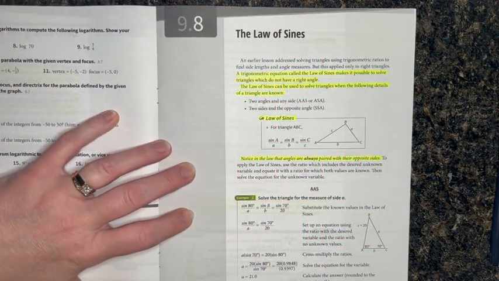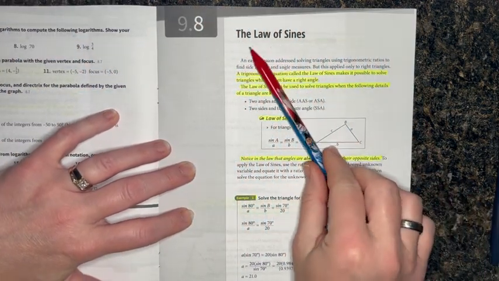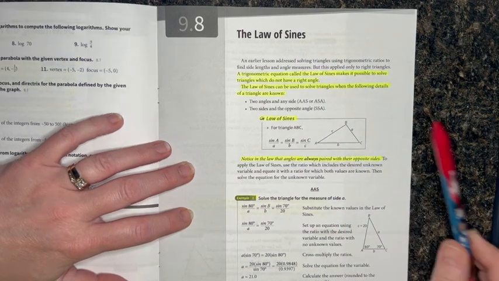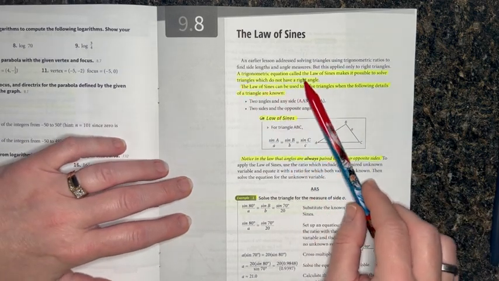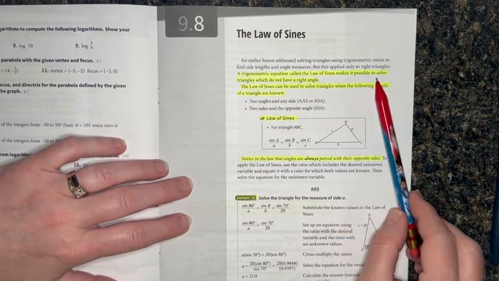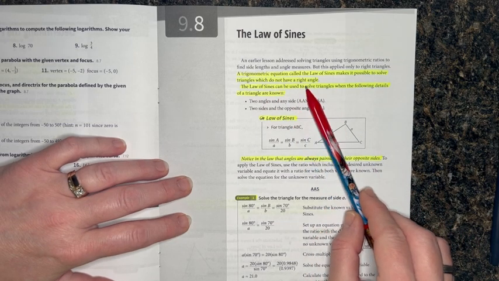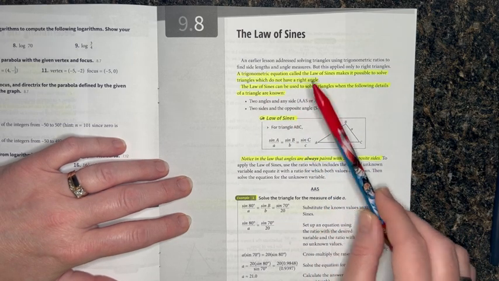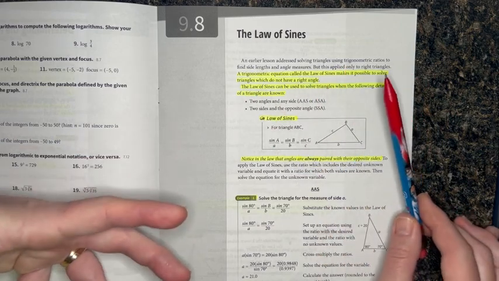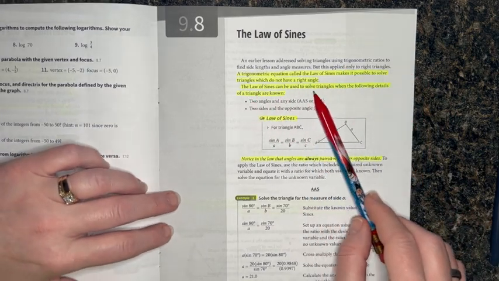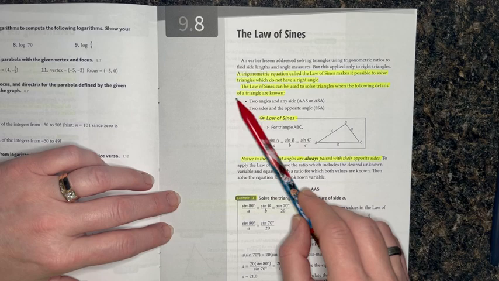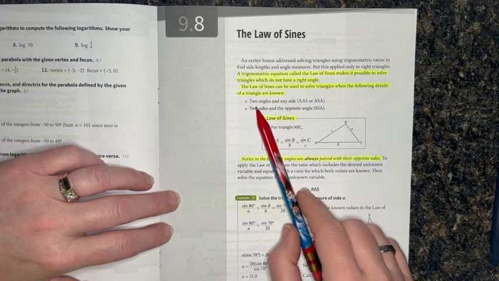Lesson 8 begins on page 23, and it's titled The Law of Sines, okay? A trigonometric equation called the law of sines makes it possible to solve triangles which do not have right angles. So now we're talking about non-right triangles. The law of sines can be used to solve triangles when the following details of a triangle are known.